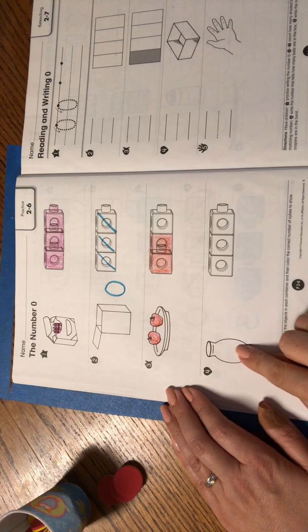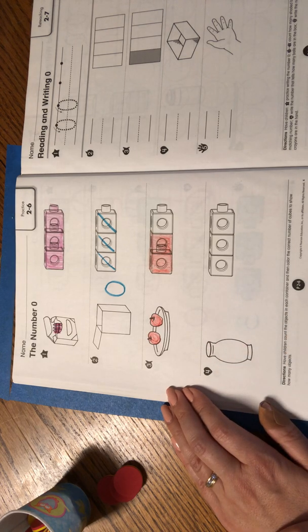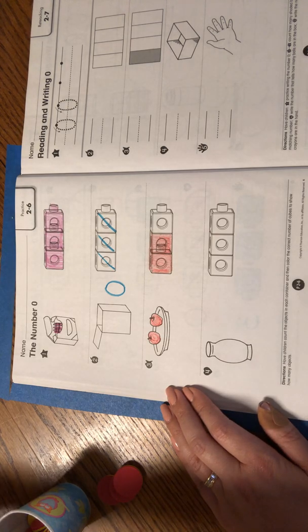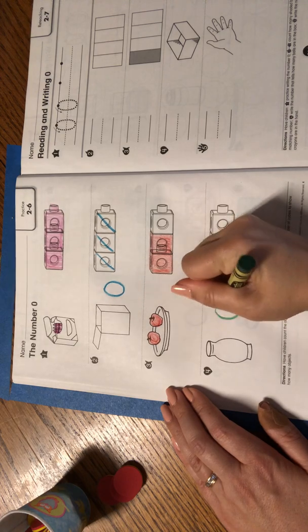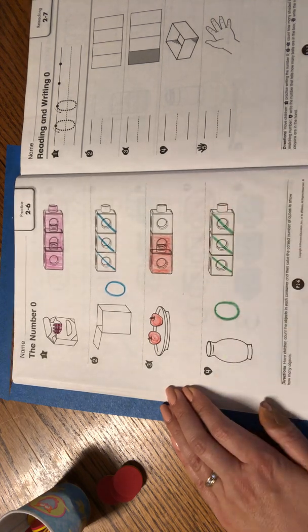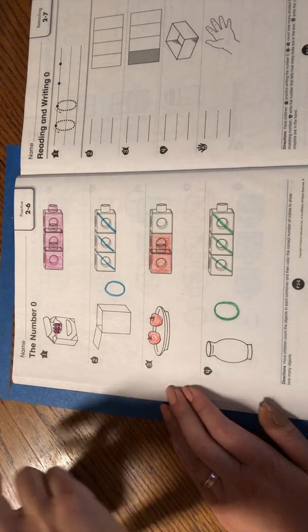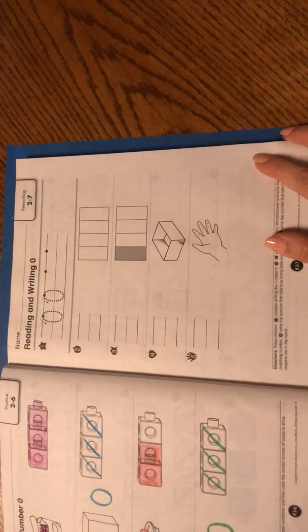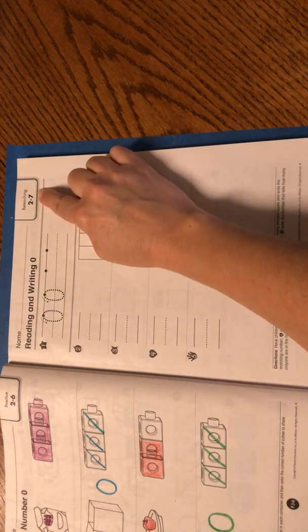Are there any flowers in the vase? No, the vase is empty. How can we represent this empty vase as a number? 0. That's right. There are 0 flowers in the vase. The vase is empty. So let's go ahead and cross out the cubes. We don't need any cubes to represent 0. Great job, friends. Let's continue by talking about how to read and write the number 0 on lesson 2-7.